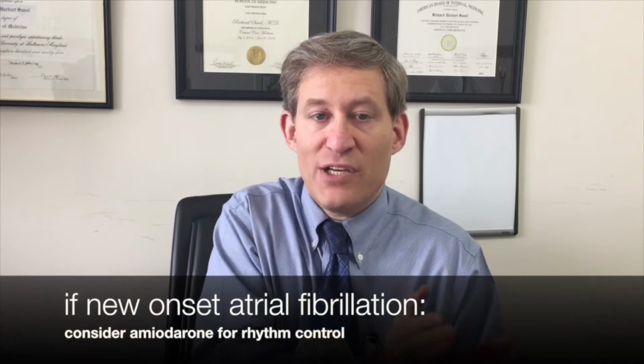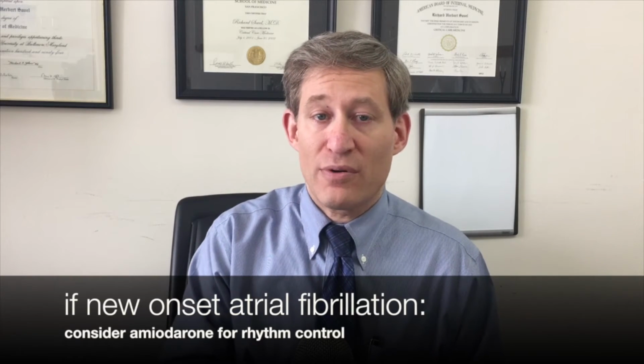Consider working with your colleagues on amiodarone if it's a new onset atrial fibrillation problem and you're treating what may have triggered the rhythm, but you want to get and keep the patient in sinus rhythm. Amiodarone can be extremely helpful. And again, if it turns out that the patient has a true ventricular tachyarrhythmia, amiodarone is also a very good drug to use.